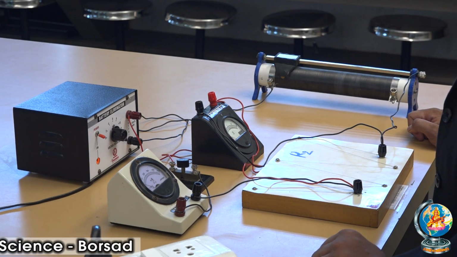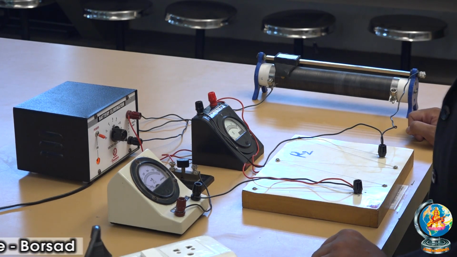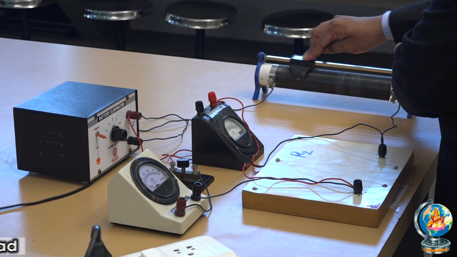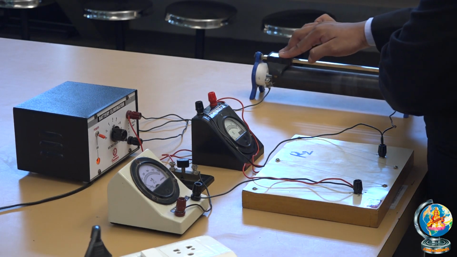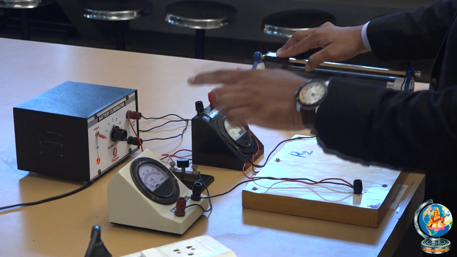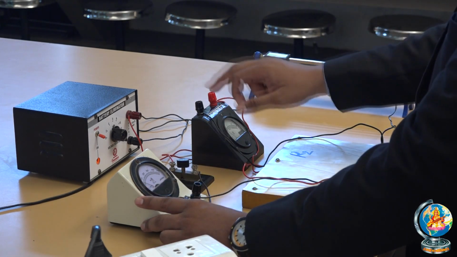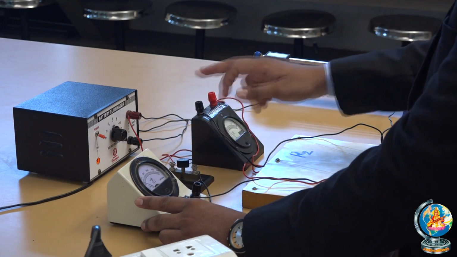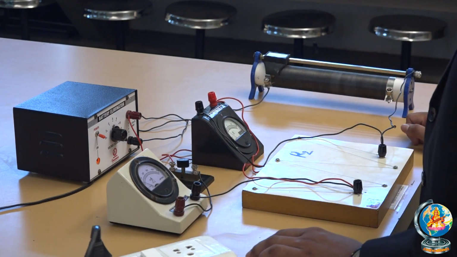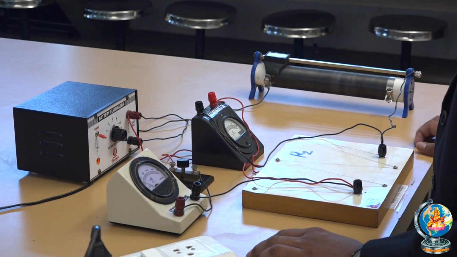Now here you will be able to see that by moving this I can vary the voltage. Similarly I am going to get the reading in the milliammeter here. You have to note down the reading of voltage as well as the current, and by taking the ratio V by I we will be able to get the value of the unknown resistance R.